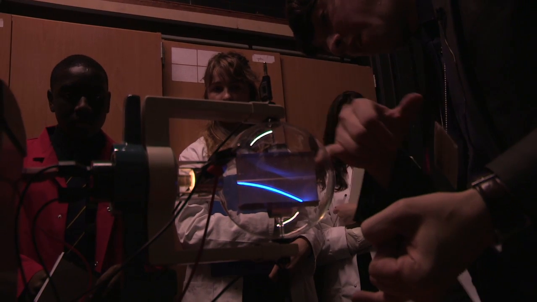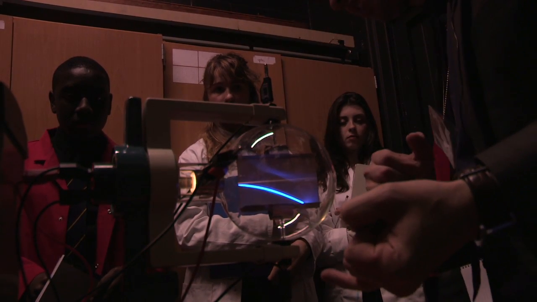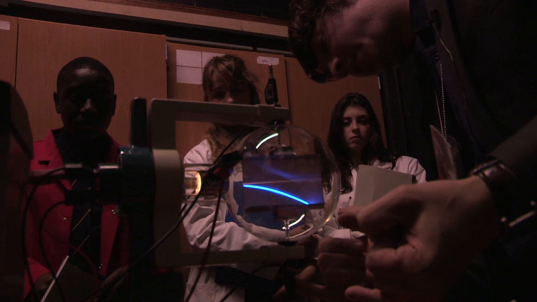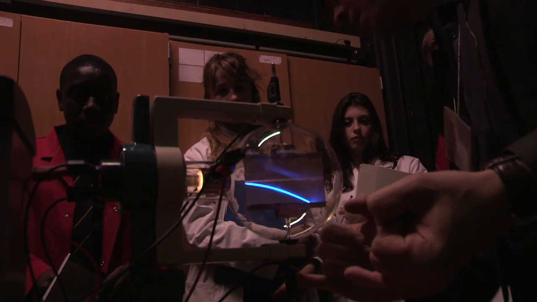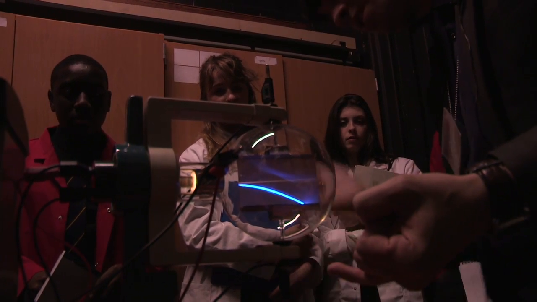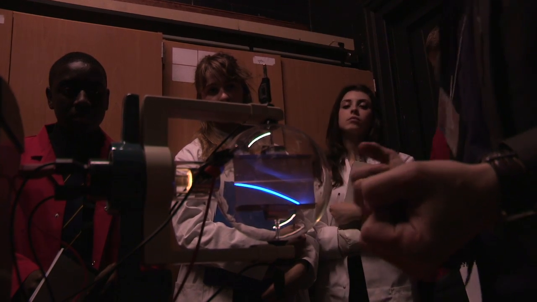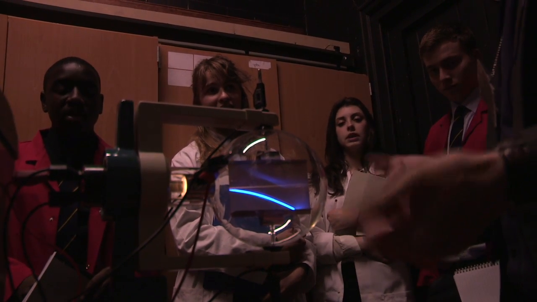The cathode ray, the beam of electrons that's being accelerated, is being attracted to this terminal down here. It is therefore the anode. This gives us an indication of the charge of the particle. What might the charge of the particle be? Negative. Negative, good.